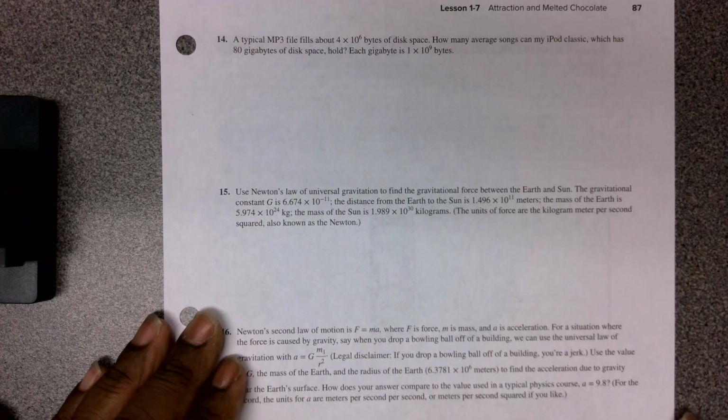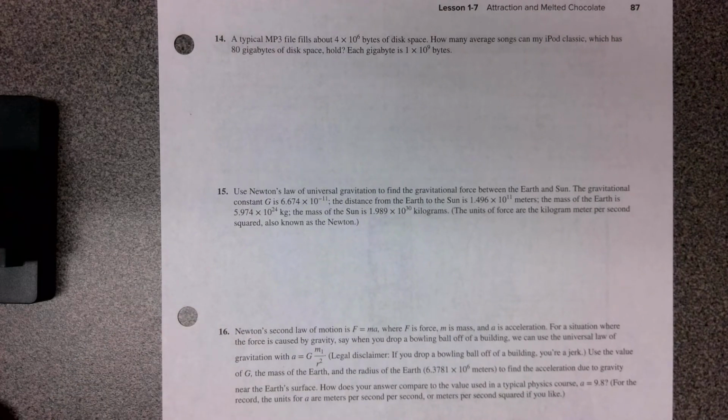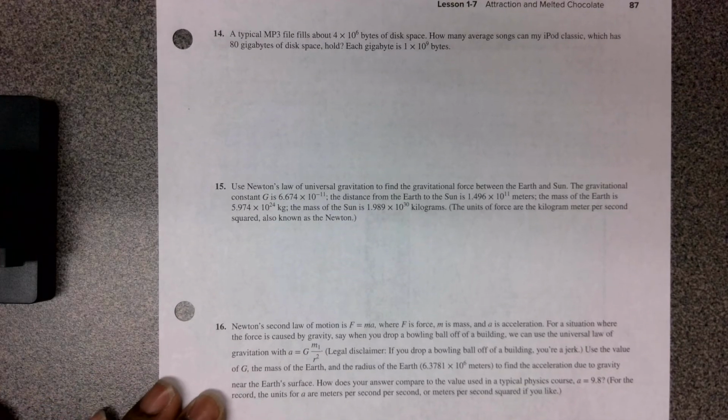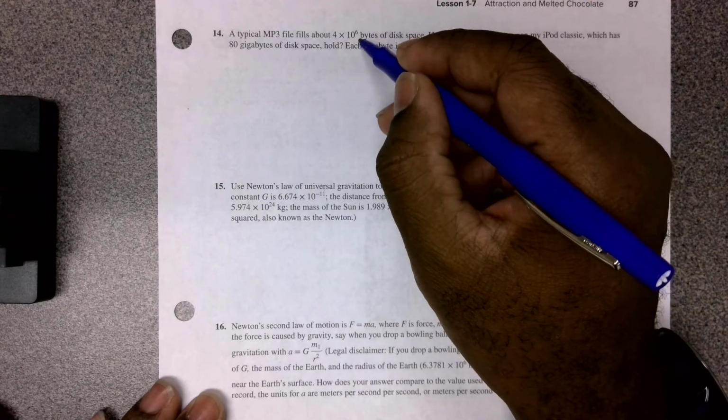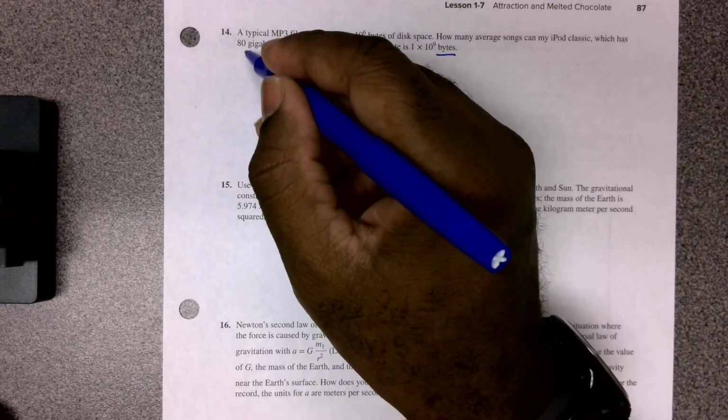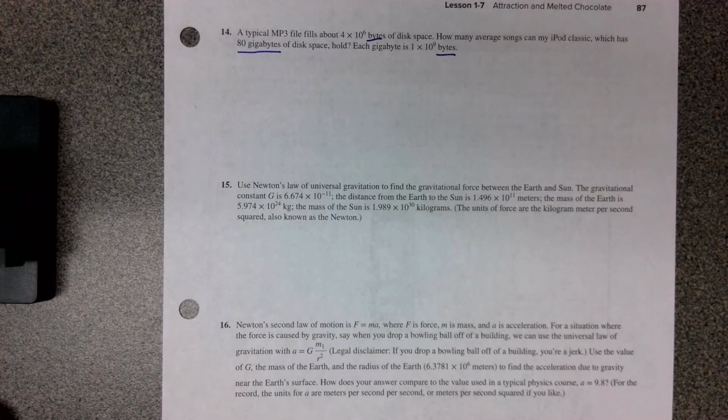Now we have a typical MP3 file fills about 4 times 10 to the 6 bytes of disk space. How many average songs can my iPod Classic, which has 80 gigabytes of disk space, hold? Each gigabyte is 1 times 10 to the 9th bytes. So what we have to do is do a conversion process. If you notice, everything else is in bytes here. So we have to take the 80 gigabytes that we had available from the iPod and change that to bytes.